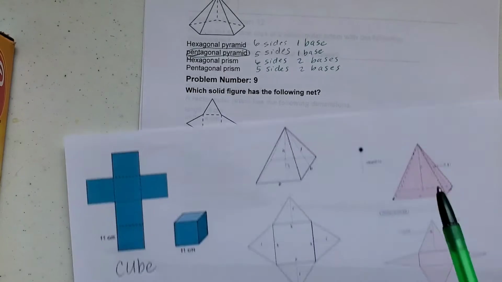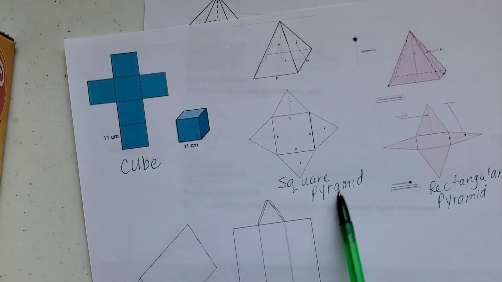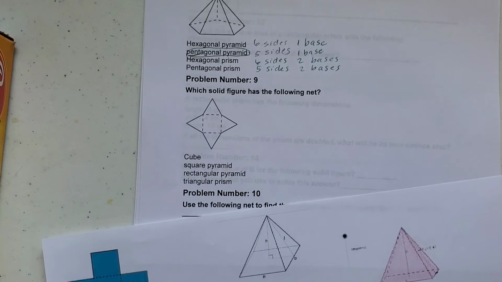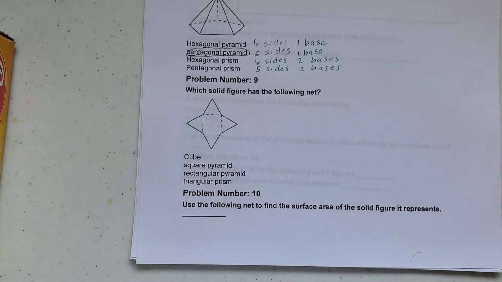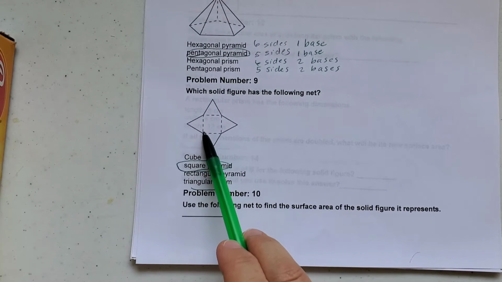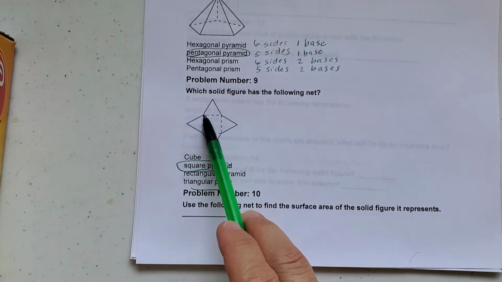So this matches up with a square pyramid net. Take the shape and lay it out flat. That's the net. And it's called a square pyramid because the base is a square.